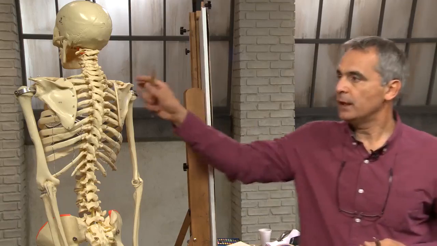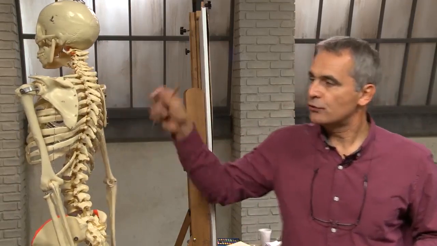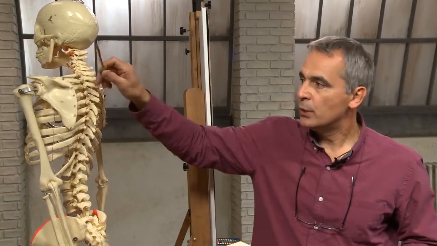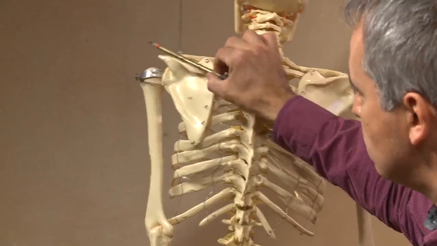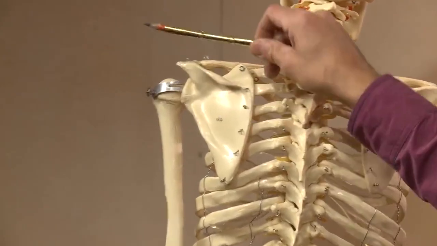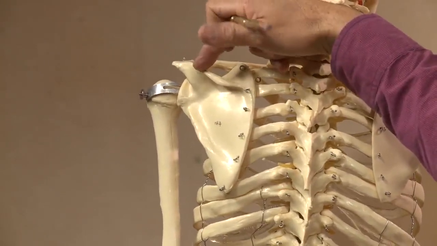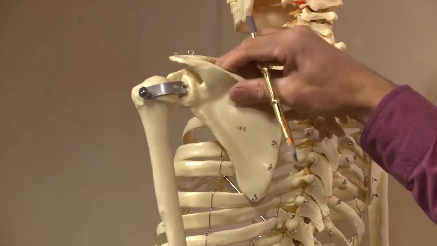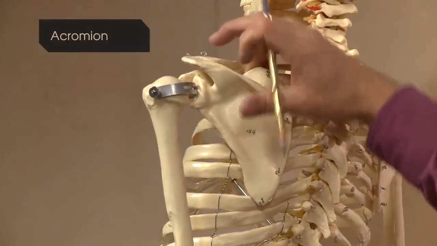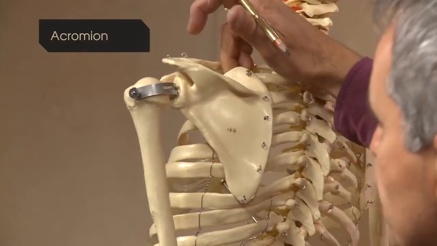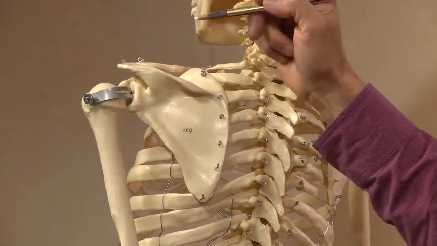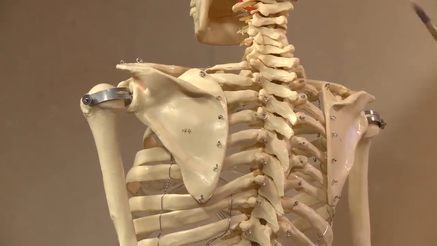If we look at the next important structure in the scapula, we're going to see this bone going across like this. This is called the spine of the scapula, and it's going to culminate in the acromion. This portion here, suspended, is going to be the acromion of the scapula. So I want to look at this forming here.